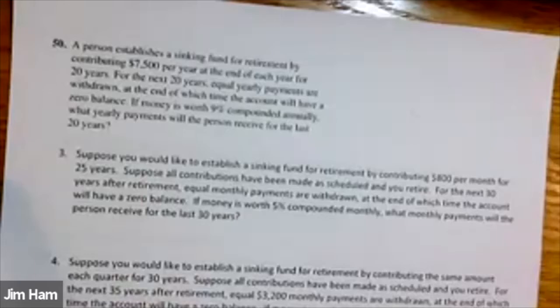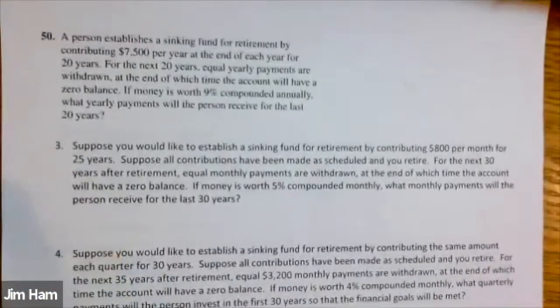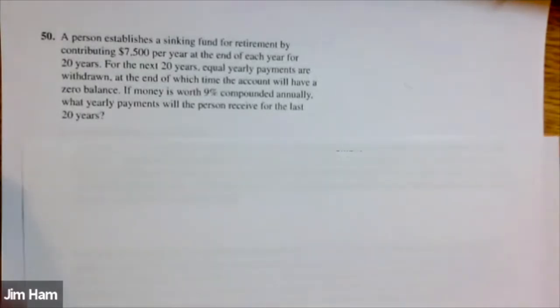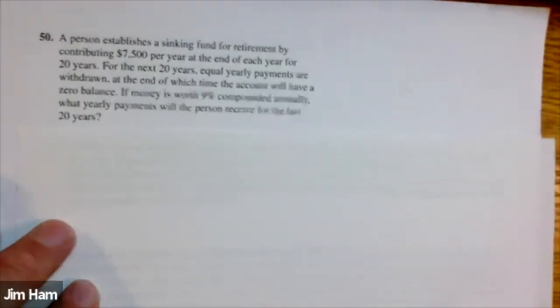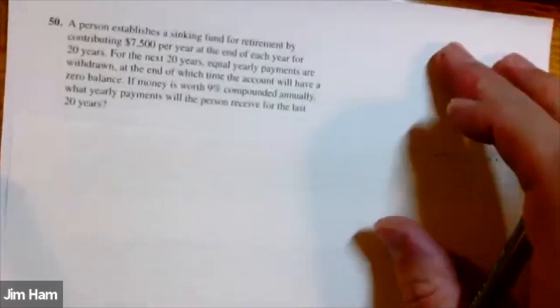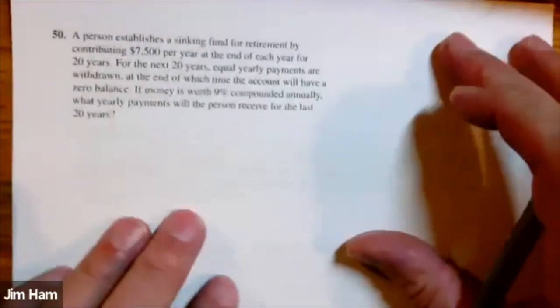And all right, so the best way to do this one is probably with one of those charts, kind of a timeline that we have. So let's read it first, and then we'll try to set up a timeline so we can figure out what the two parts are. Person establishes a sinking fund.